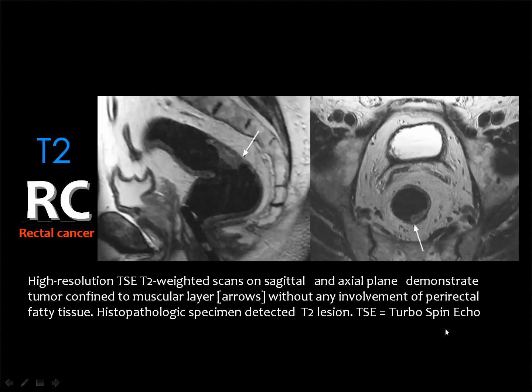And this is another example. I'm trying to give many examples so that you get familiar with this particular area of anatomy and pathology. Then you see this mass, and you see the intactness of the muscularis propria.